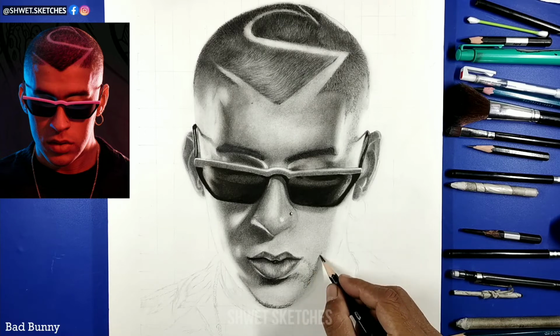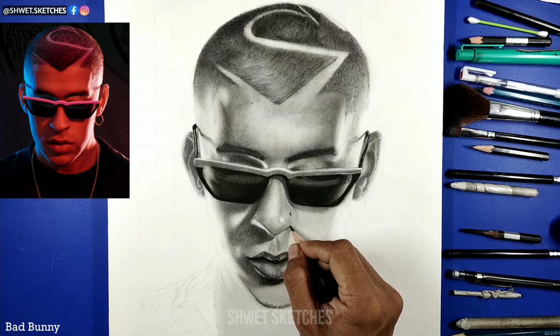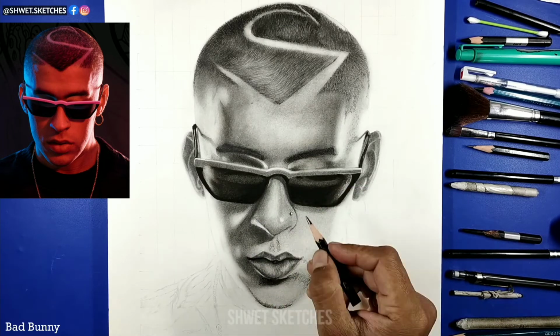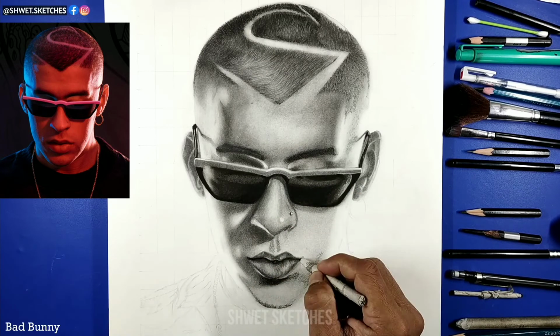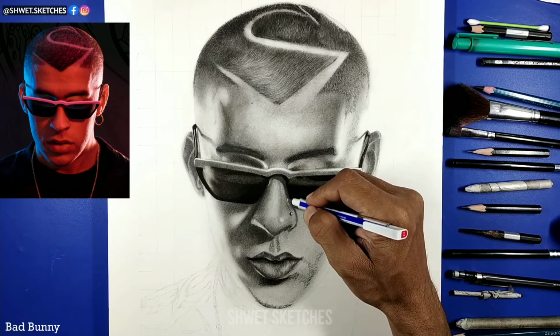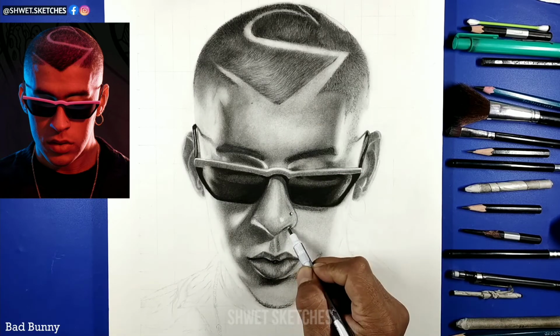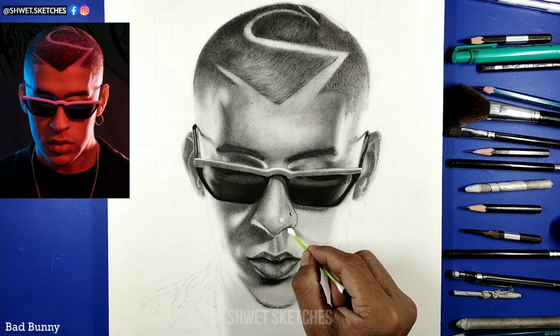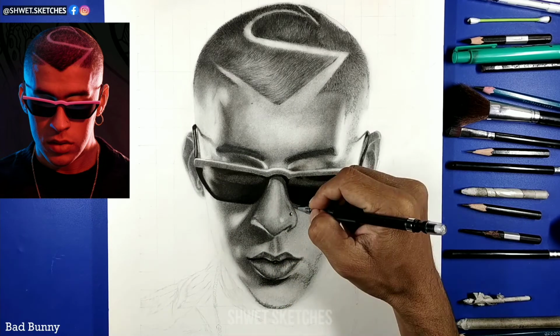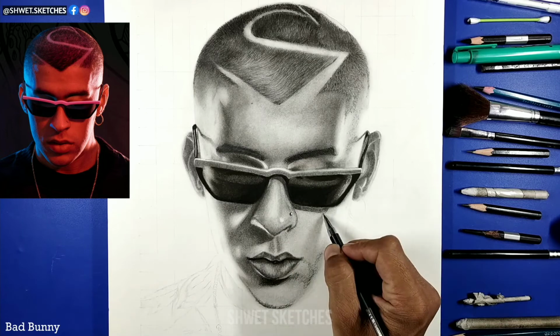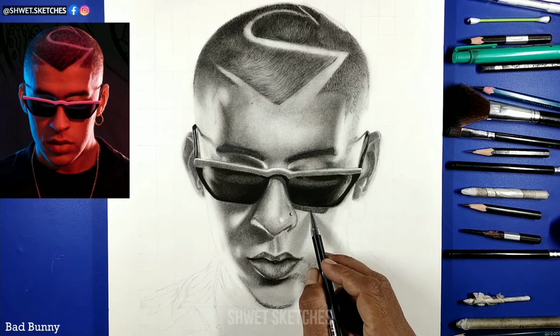Making skin tone is a little easier compared to making smaller parts like eyes, nose and lips, because these have so many smaller details, and realism or hyperrealism is all about giving more and more details. If you lose any details, your sketch will not look good. So apply these details and your sketch will look good.